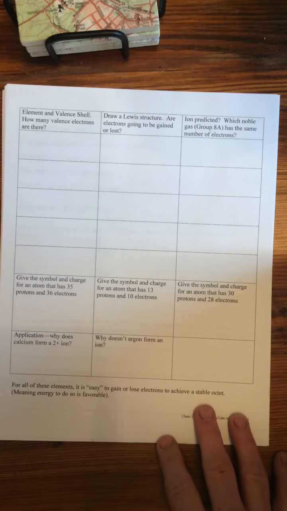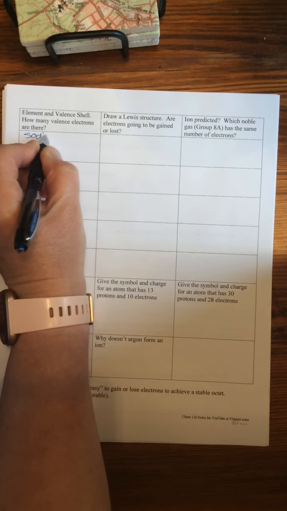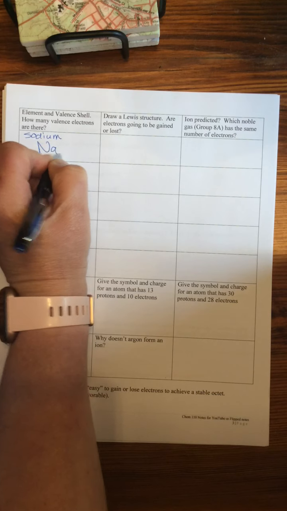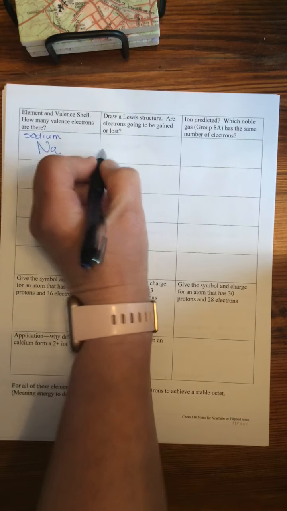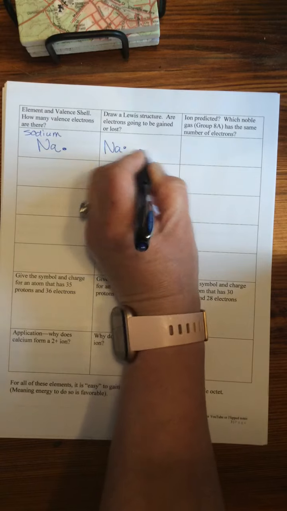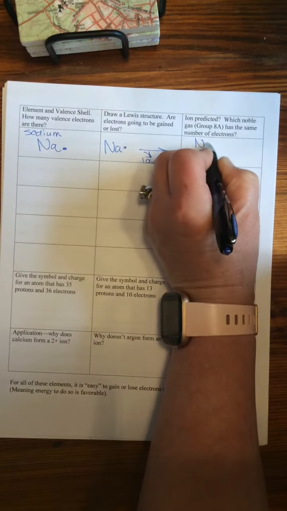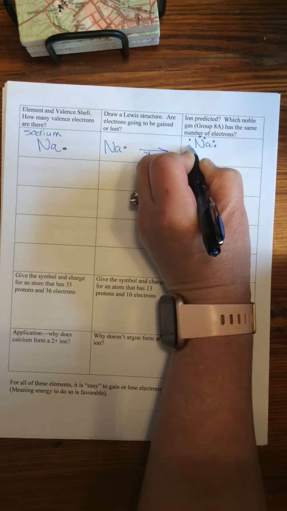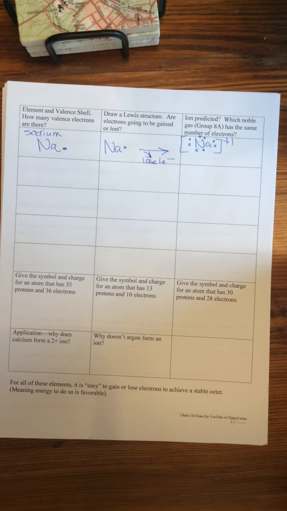All right. So let's try some examples. Sodium. Valence shell is n equals 3. How many valence electrons are there? There is 1. Are electrons going to be gained or lost? We're going to lose that 1, and we get 8 underneath with a positive 1 charge.